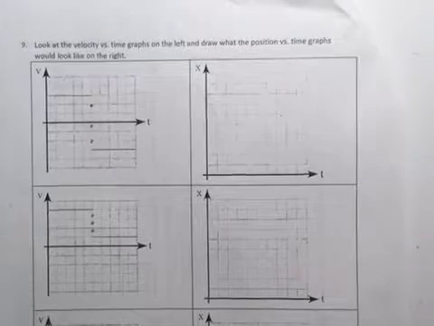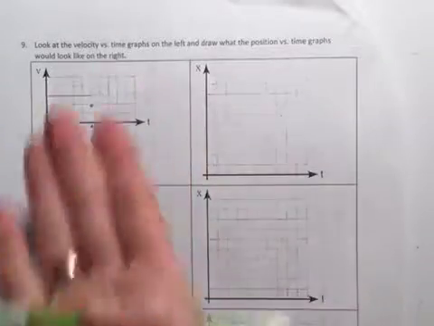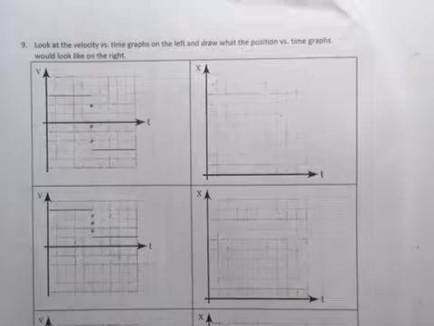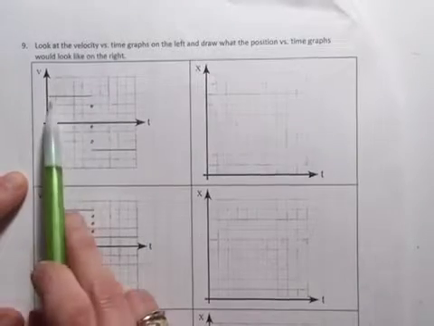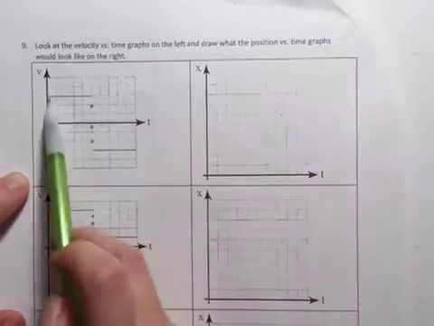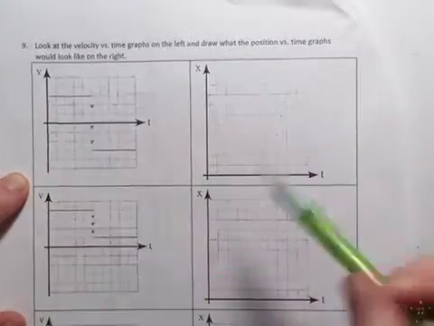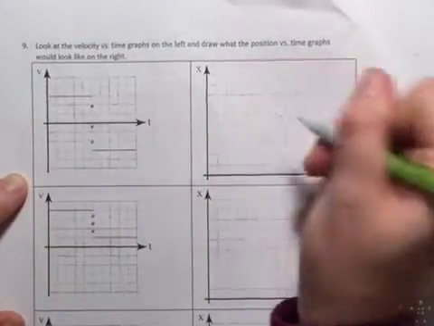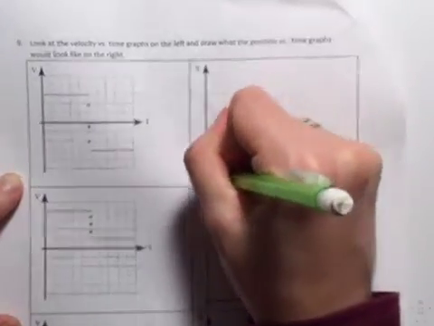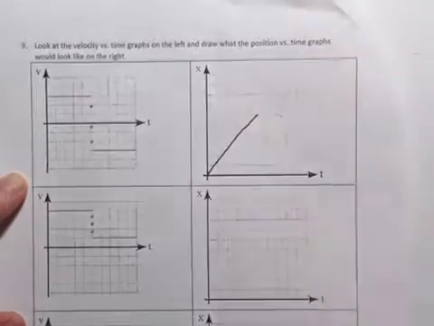So on here we're doing the opposite. We're taking the velocity time graph and sketching what the position versus time graph would look like for that. So on here I have a positive direction. So I'm moving away from 0, and it's medium, and it's going to last for about half the time. So I'm going to go from 0 at a medium speed, constant, half the time.